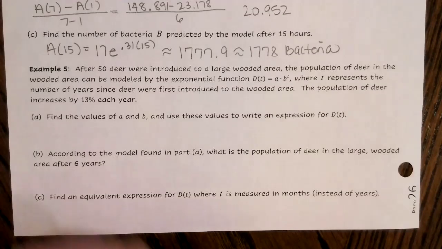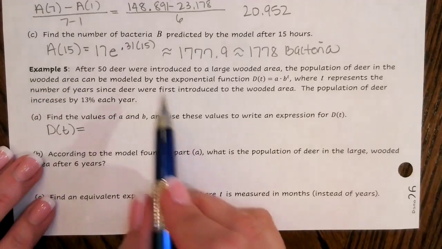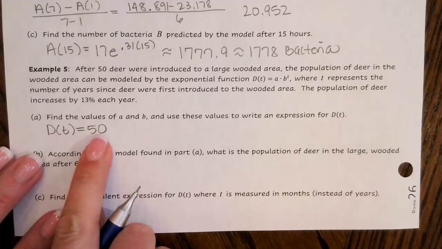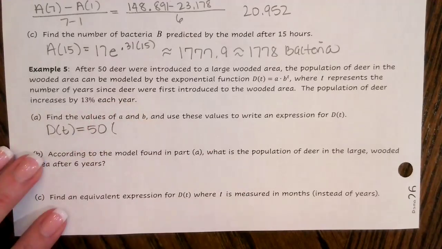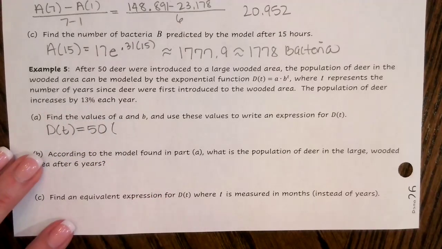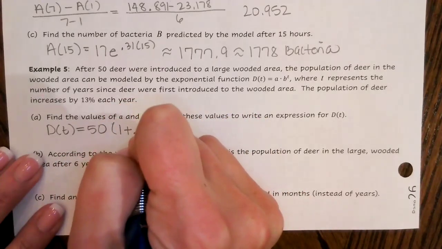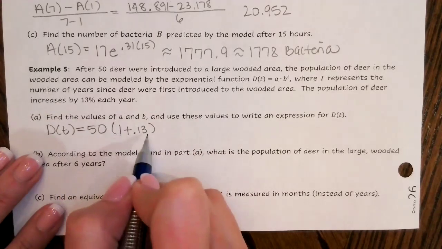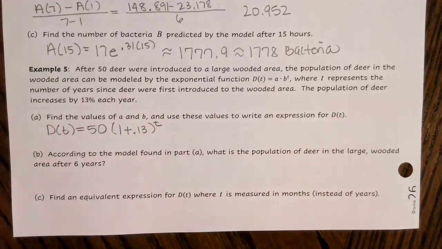All right, so when we're talking about this here, d of t is going to be my population of the deer. And it says that we introduce 50, so that's going to be our initial amount. Remember, the initial amount is always the one that goes in the front. And so then we are going to multiply that times our growth factor. And so it is growing by 13% a year, but you are going to keep that initial 100%. And so the 100% would be the 1 plus the 13%, and we move the decimal over 2 places. So 100% we move over 2 places is 1, and 13% we move over 2 places, and that's 0.13 to the t power. So that would be our equation there.